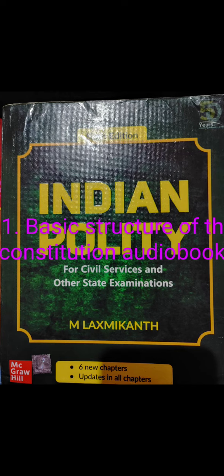Again, the Parliament reacted to this judicially innovated doctrine of basic structure by enacting the 42nd Amendment Act 1976. This act amended Article 368 and declared that there is no limitation on the constituent power of Parliament and no amendment can be questioned in any court on any ground, including that of the contravention of any of the fundamental rights. However, the Supreme Court in the Minerva Mills case 1980 invalidated this provision as it excluded judicial review, which is a basic feature of the Constitution.